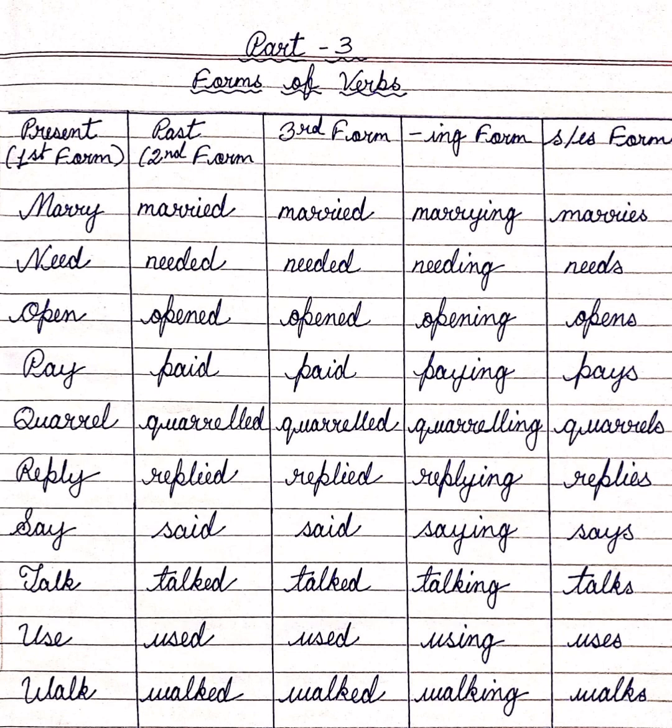Next, pay, paid, paid, paying, pays. Next, quarrel, quarrelled, quarrelled, quarrelling, quarrels.